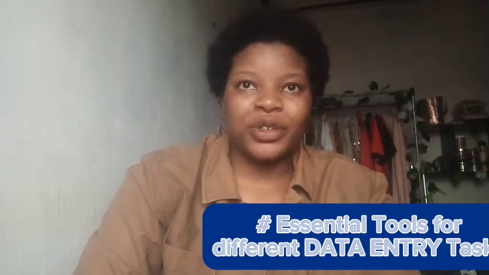So, now that we've understood what data entry is, let's move on to the essential tools for different data entry tasks. Now, here is where many beginners get it wrong, because they always assume that one tool fits everything concerning data entry, especially in the use of Excel or Google Sheets. But that's not true. Different industries rely on different tools, and I am going to share with you what I've learned from my experiences. We'll start with Google Sheets, which is the most versatile and beginner friendly tool.